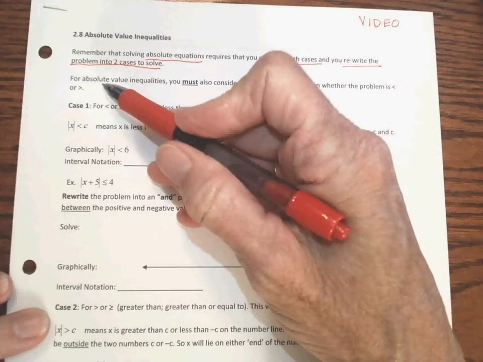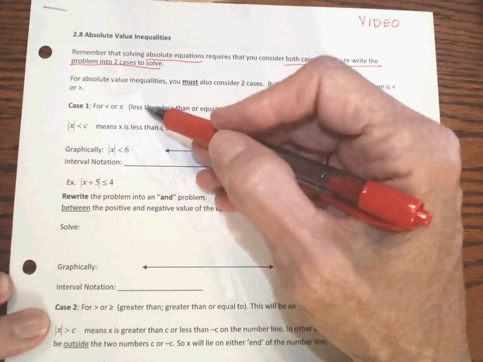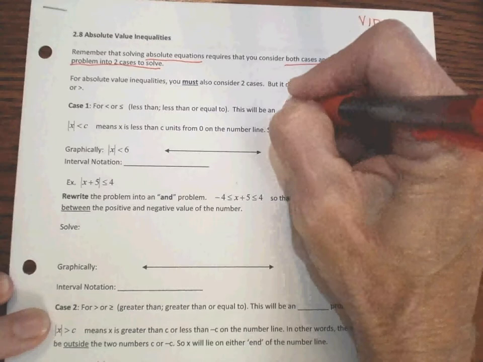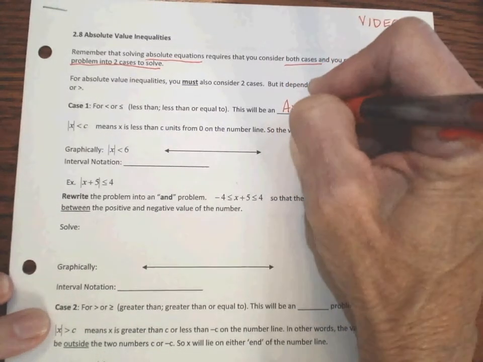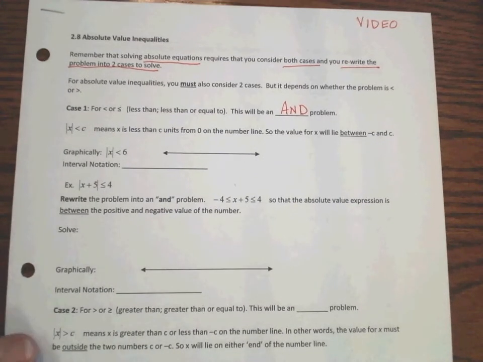Okay, so the first problem I'm talking about is a less than problem. If it says less than or equal to, then this problem is going to be what we call an "and" problem. Now, when we talked about inequalities in 2.6, I did mention the "and" problems and the "or" problems. So this is where that comes back in, and we have to know this information. But because we're dealing with absolute value, we also have to realize that when we solve, we have to consider that the absolute value could be negative or could be positive, because absolute value is measuring distance.